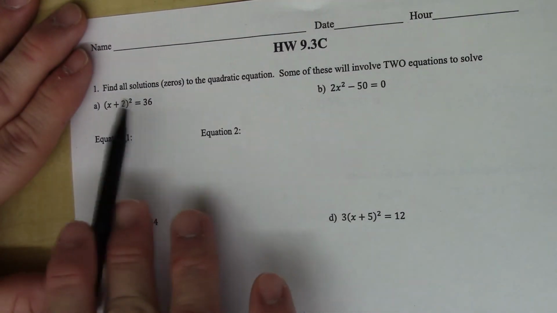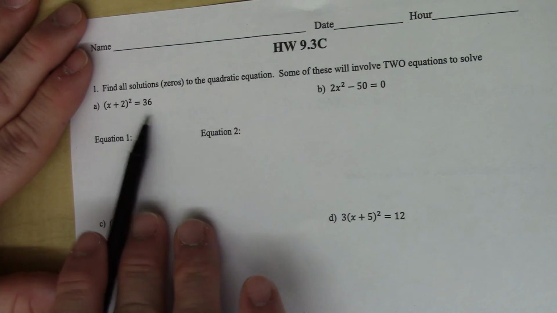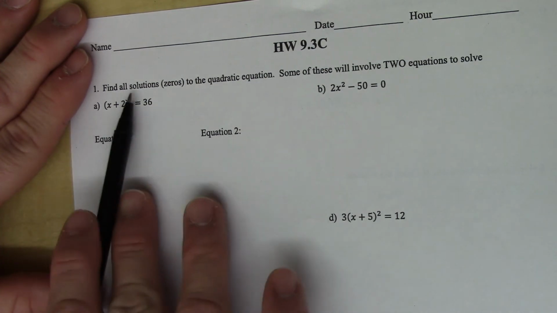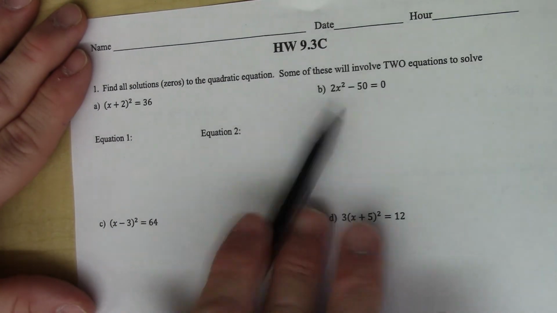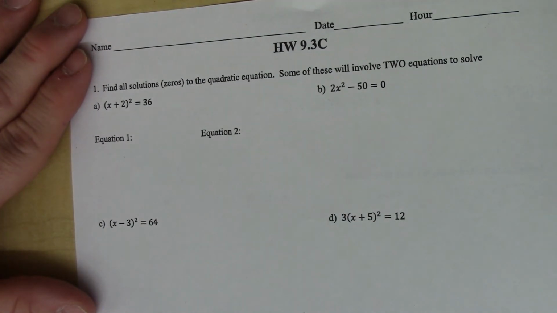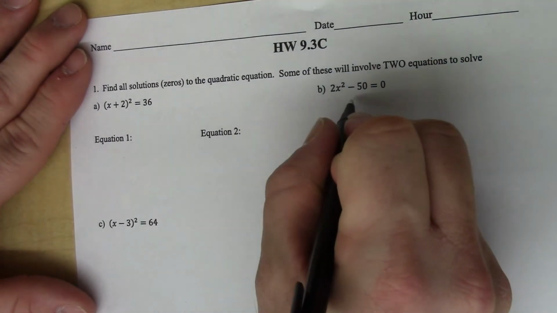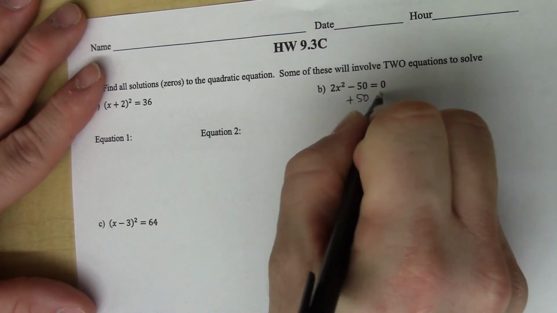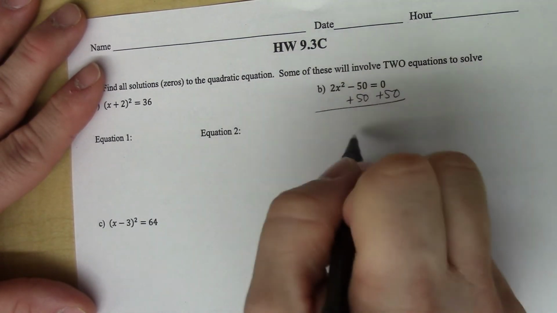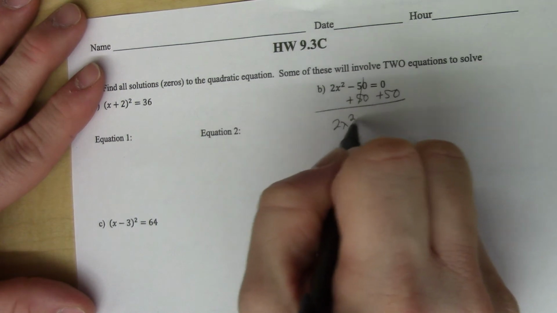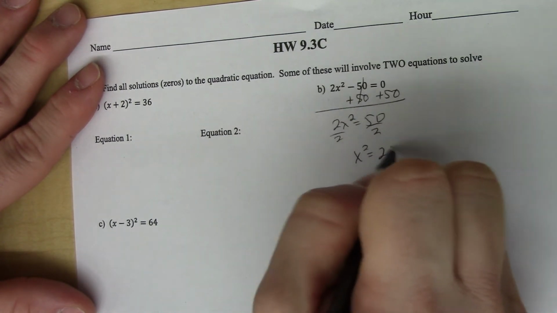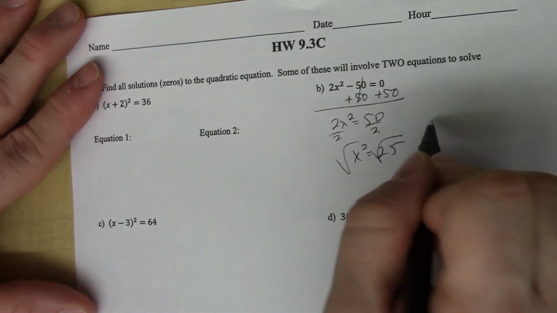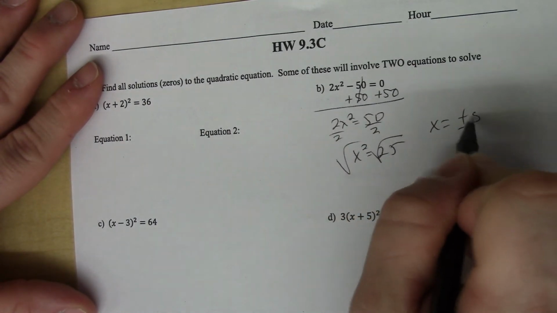Number 1A is just like what we did in the notes. I don't need to rewrite this. You can just look at the notes. Square root both sides, write your plus case, write your minus case, okay? This problem, well, we see plenty of those as we go through the rest of the work, so let's just do one together. Plus 50 to both sides first, because we would solve it just like that in x. I get 2x squared equals 50. Again, divide by 2, x squared equals 25, and square root to give me x equals plus or minus 5.